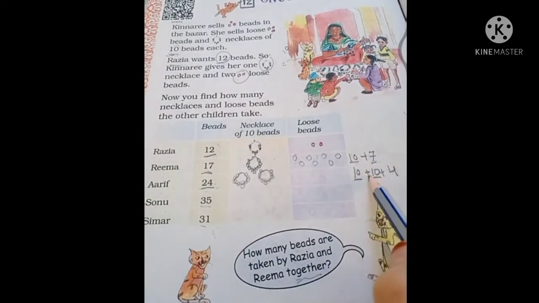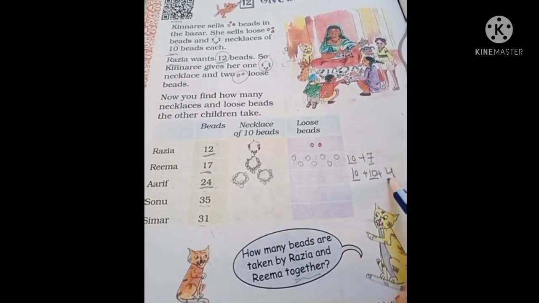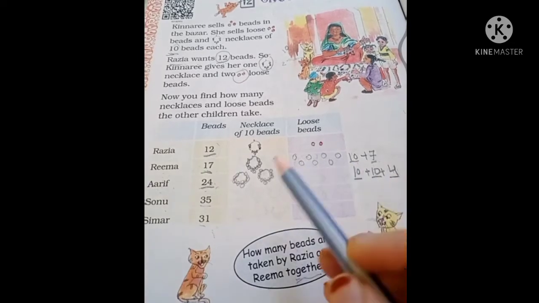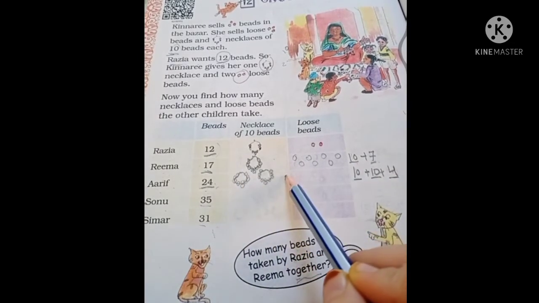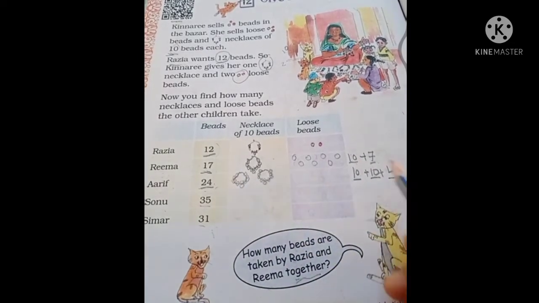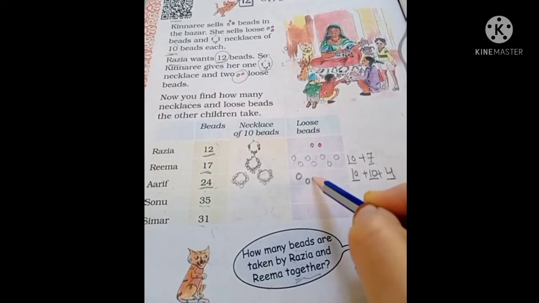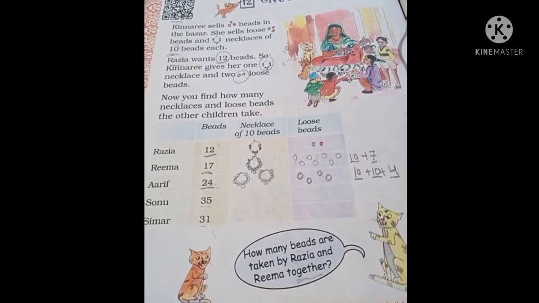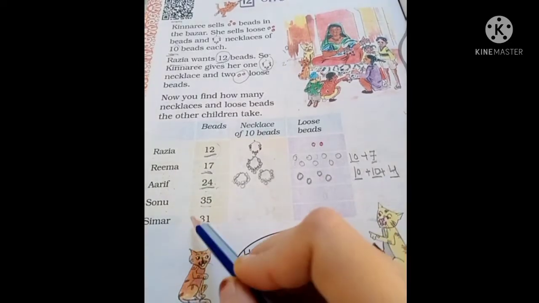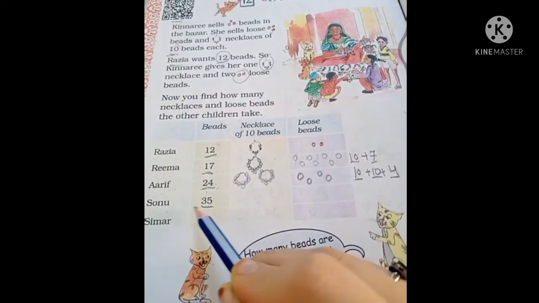So 10 plus 10, 20 beads we covered. Now still remaining 4 beads. For 4 beads we can't draw a necklace, so those 4 beads we have to draw as loose beads. So 1, 2, 3 and the 4. Understood? The next one, 35.